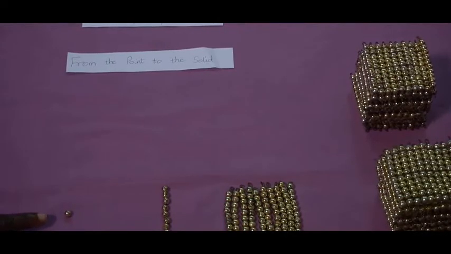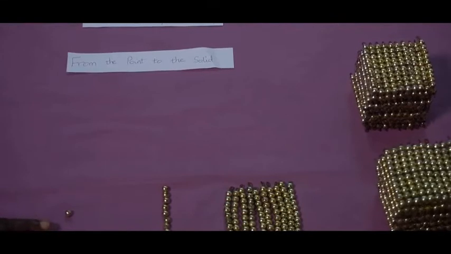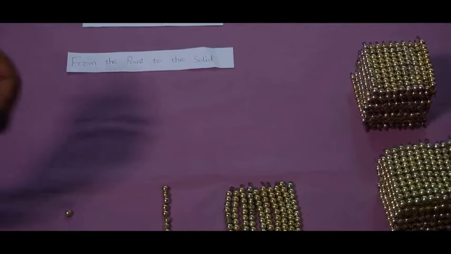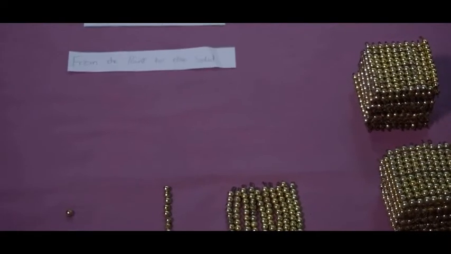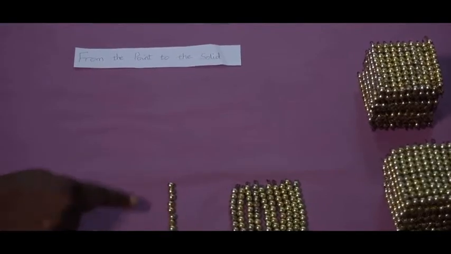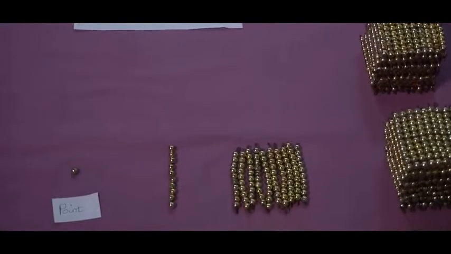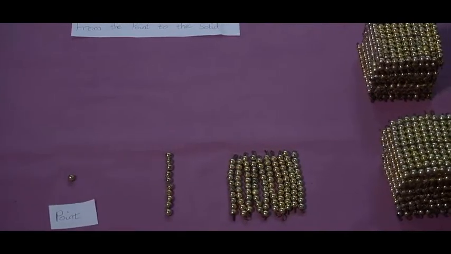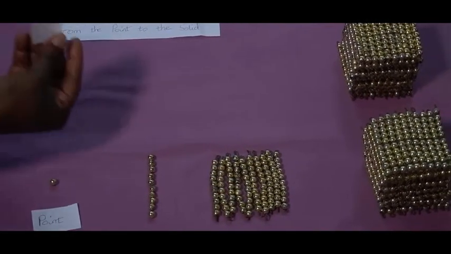So we say this is a point. This is a point. And we remember we use the point to construct the line. This is a line made up of many points.